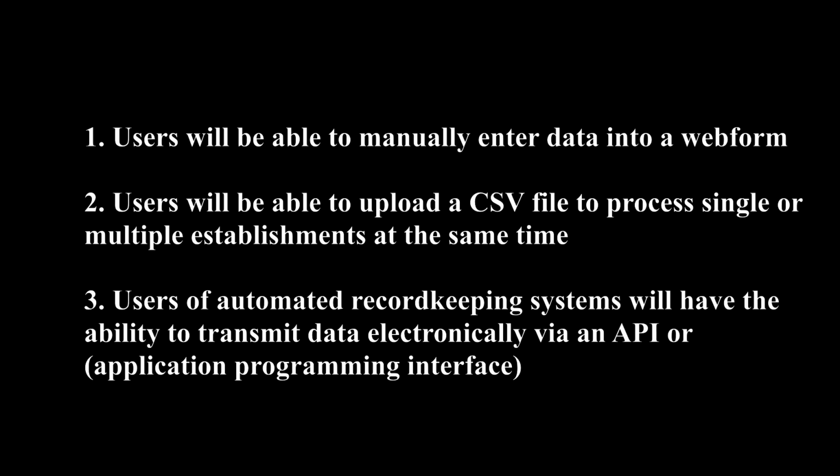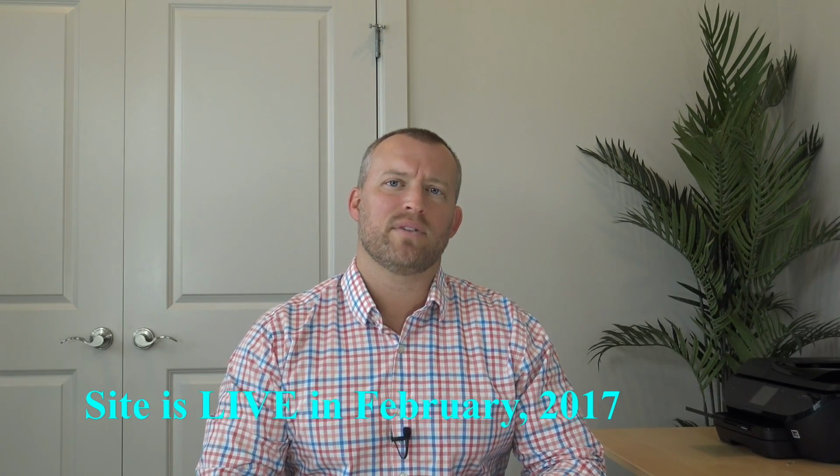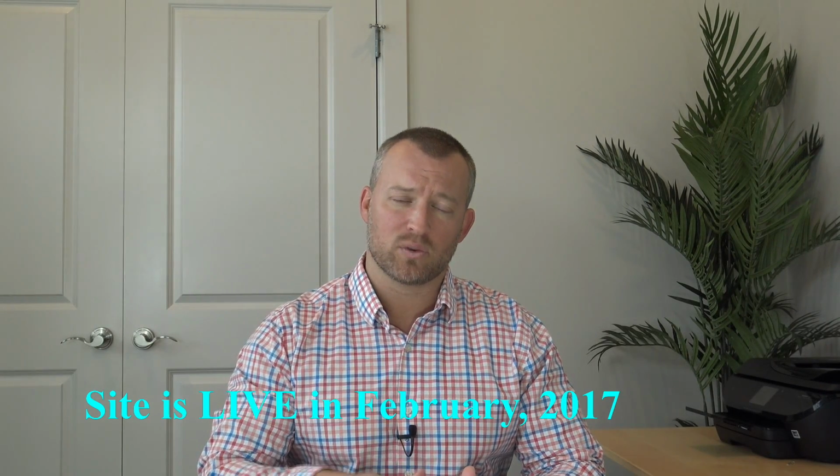Lastly, users of automated record-keeping systems will have the ability to transmit data electronically via an API or application programming interface. This reporting site is scheduled to go live in February of this year, 2017, so you have plenty of time to get online and get a feel for the user interface.